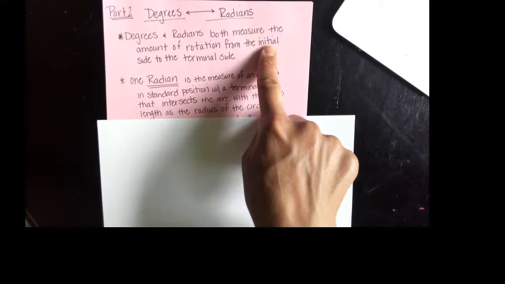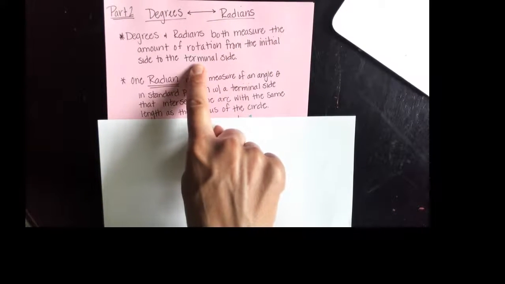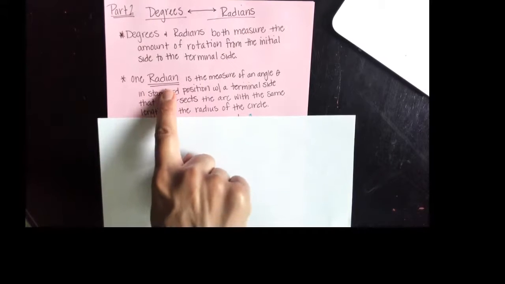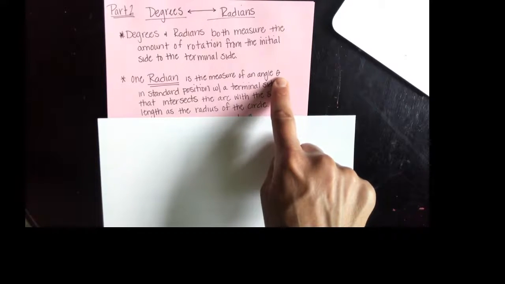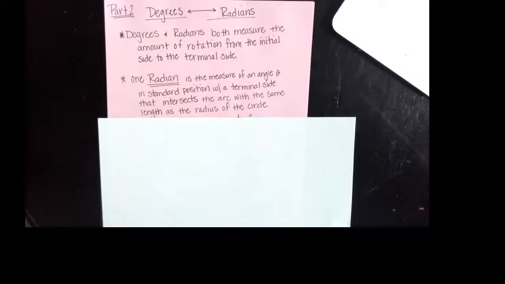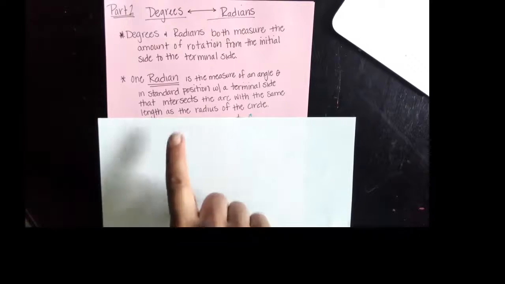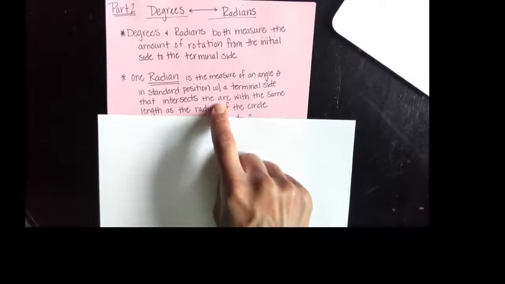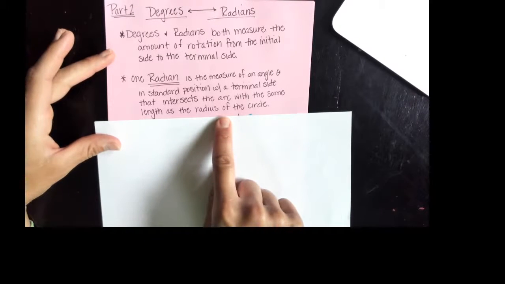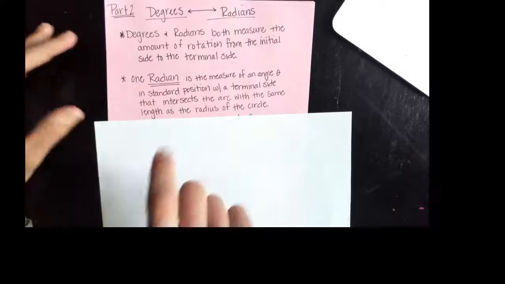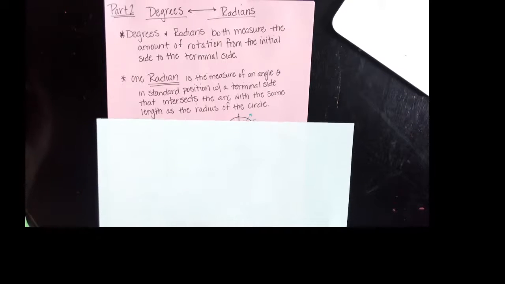And they form the initial side to the terminal side. So again, they're forming that rotation or that angle. 1 radian measure of any angle, so theta, we're naming it because we don't have any other value here to talk about, when it's in standard position with a terminal side that intersects an arc. So here's another vocabulary word from geometry. We have to remember that we're dealing with circles. So an arc is part of a circle with the same length as the radius of a circle. So 1 radian is the measure of an angle theta in standard position with a terminal side that intersects the arc with the same length as the radius of a circle.